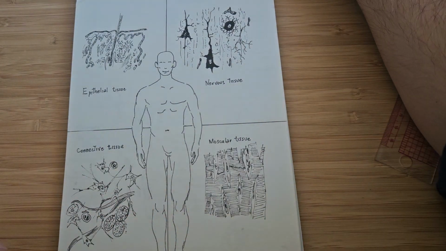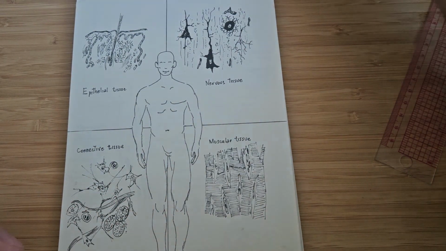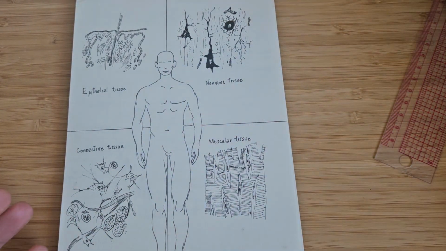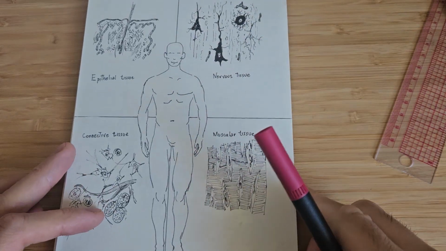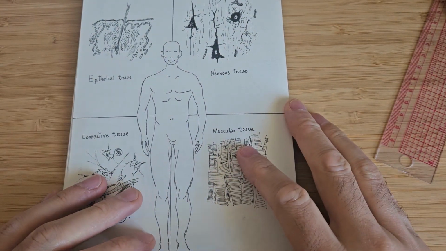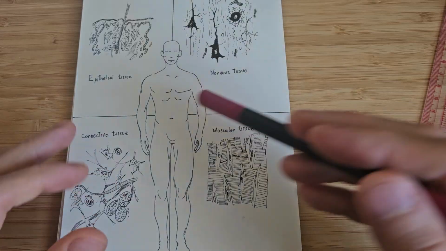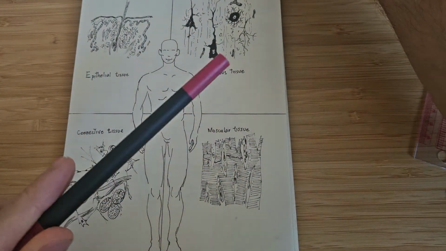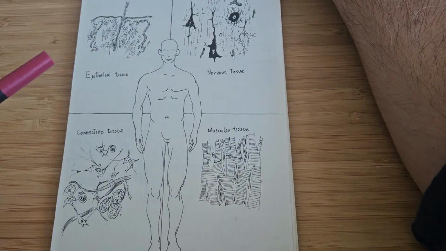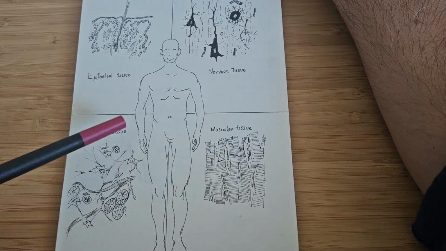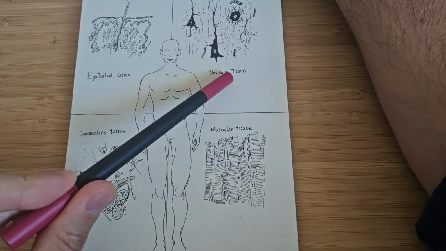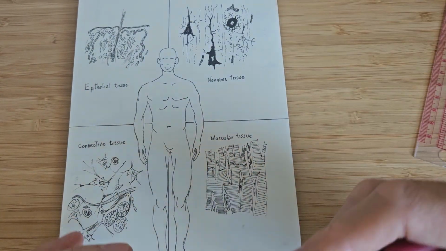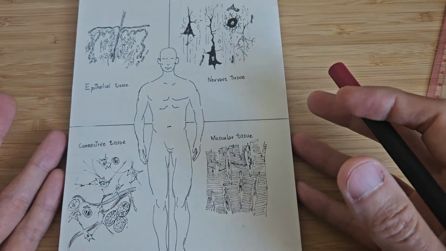Good morning, everyone. Today I'm going to talk about the different types of tissues that compose the human body. So let's begin. The first one is epithelial tissue. Then I'm going to talk about the connective supporting tissue, the muscular tissue, and the nervous one. And well, let's start from the beginning.